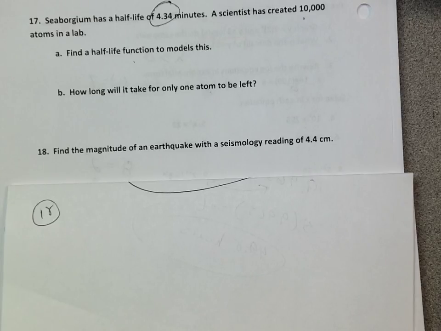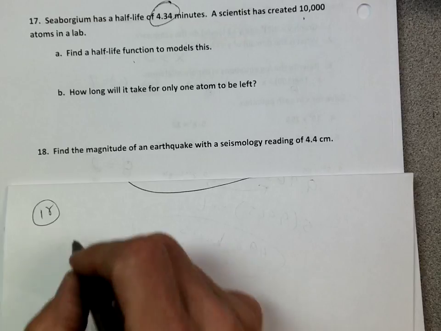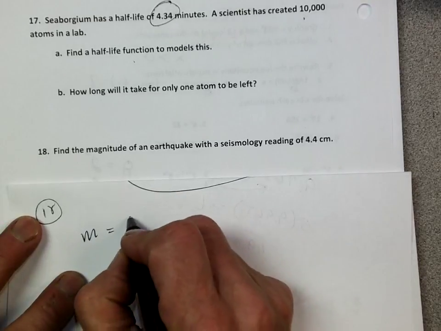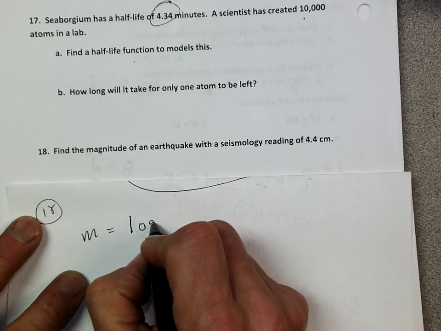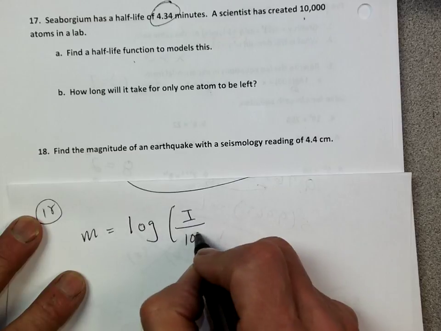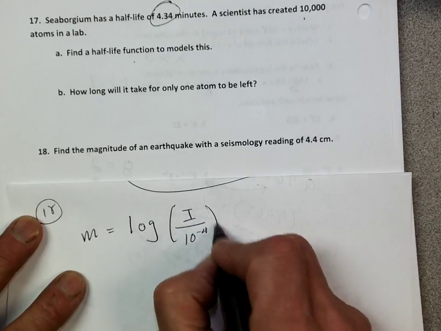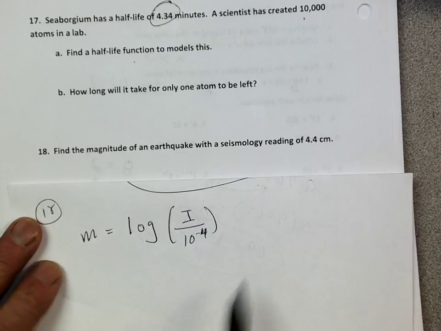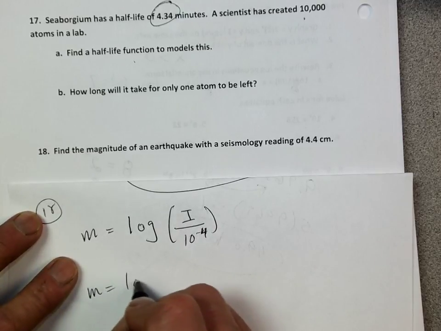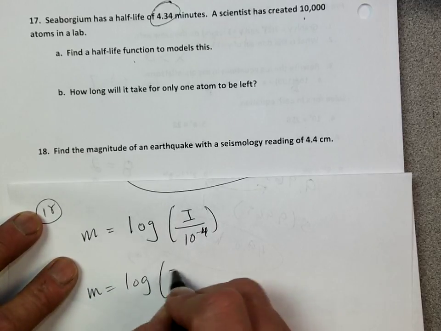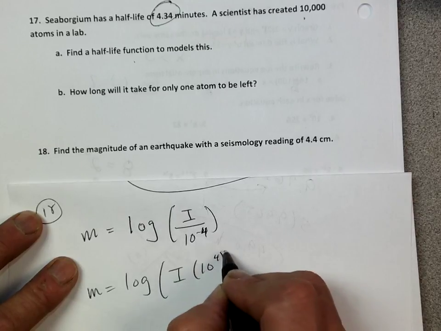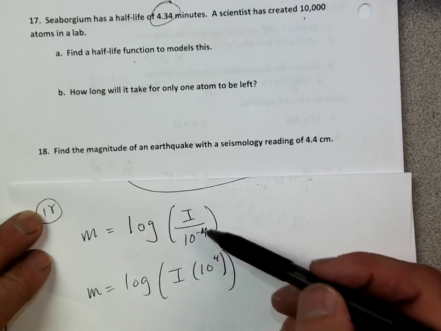So my Richter scale is M for magnitude equals log of I over 10 to the negative 4. That formula works great, but I told you could rewrite this as log of I times 10 to the 4th power, because if it's a negative exponent, it can be moved.